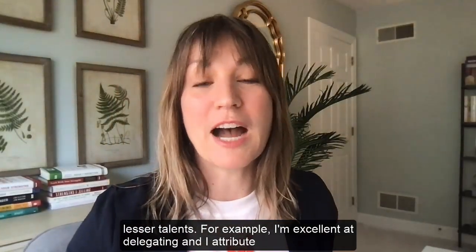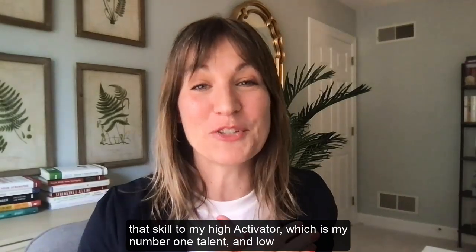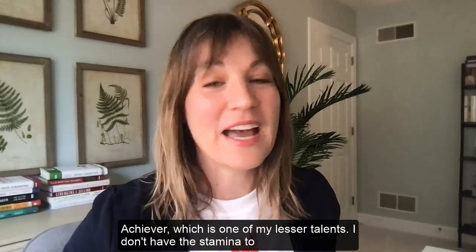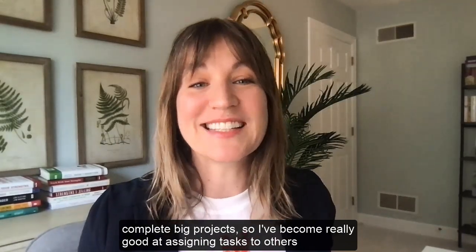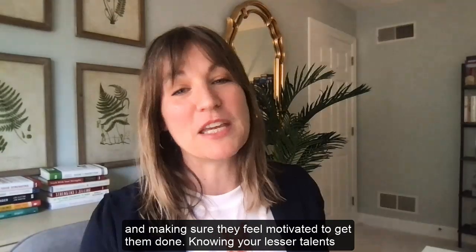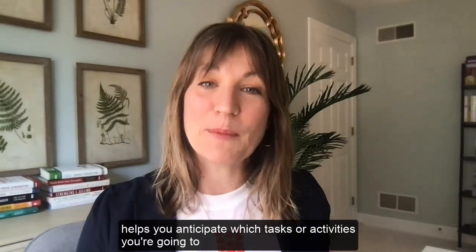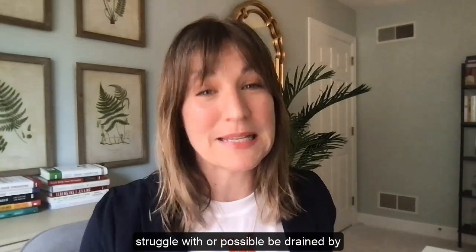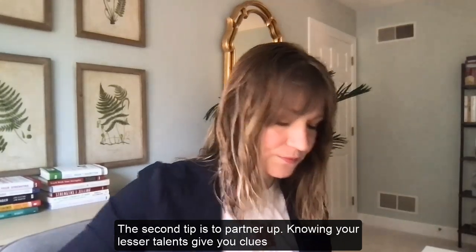For example, I'm excellent at delegating, and I attribute that skill to my high activator, which is my number 1 talent, and low achiever, which is one of my lesser talents. I don't have the stamina to complete big projects, so I've become really good at assigning tasks to others and making sure that they feel motivated to get them done. Knowing your lesser talents helps you anticipate which tasks or activities you're going to struggle with or possibly be drained by.